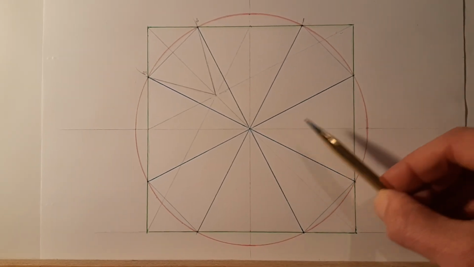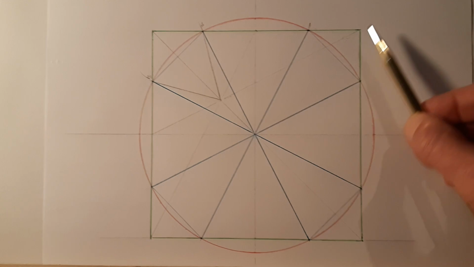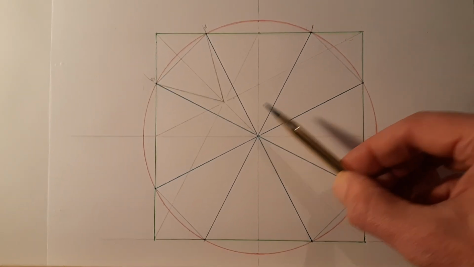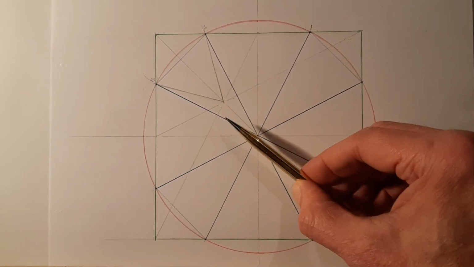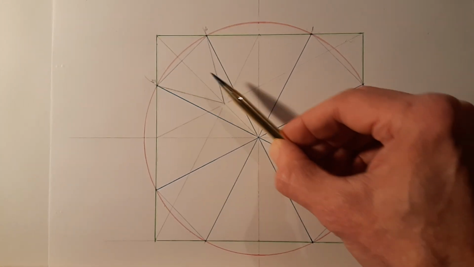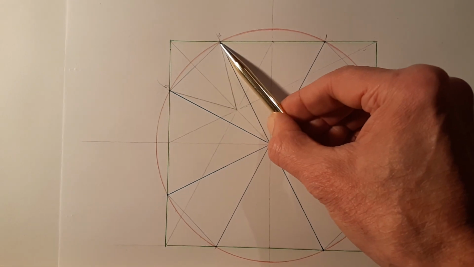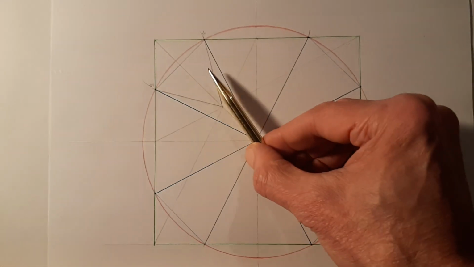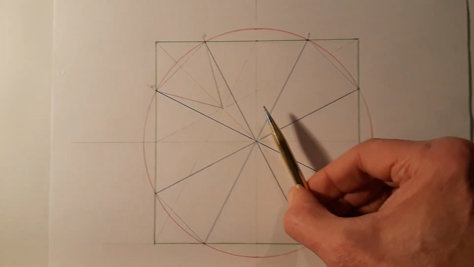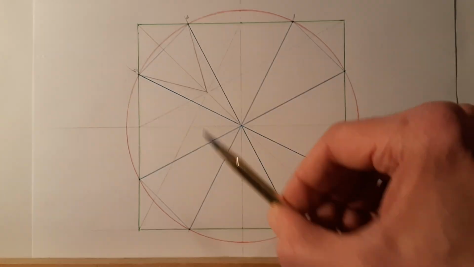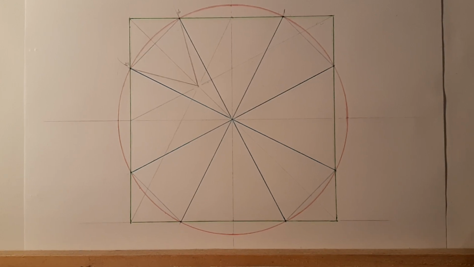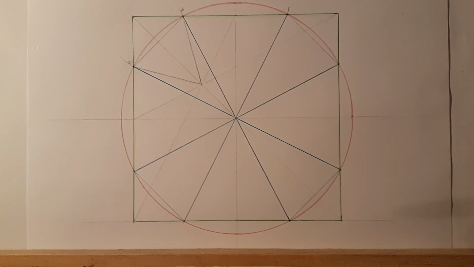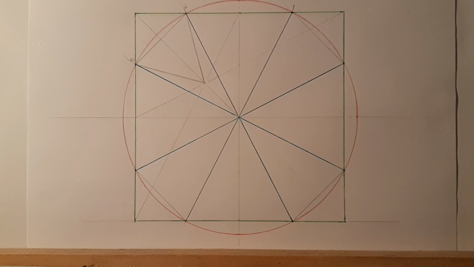You want to find the 36 or you want to find the 54, but those are in between there. Those 2 points are 36 degrees, and in between those 2 points is 54 degrees. So that gave me more information on how to get a squared circle.